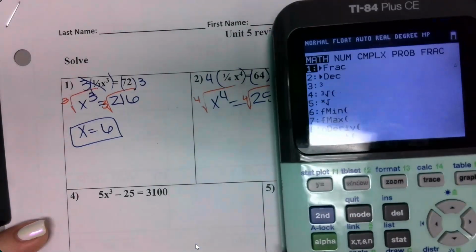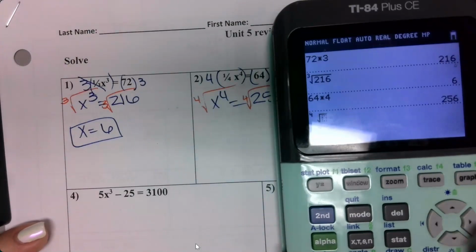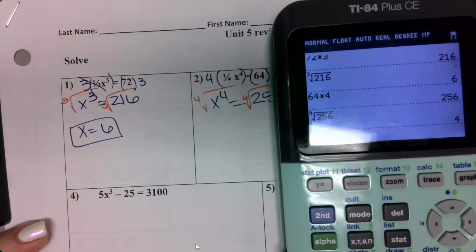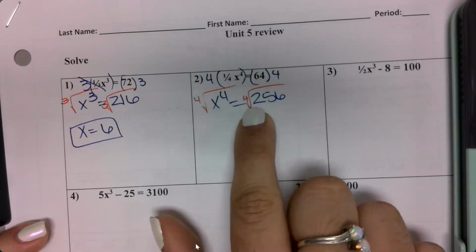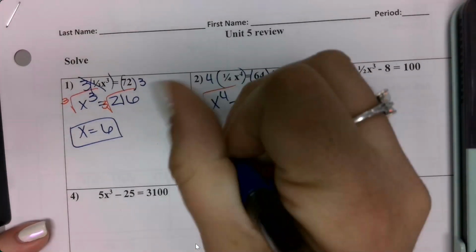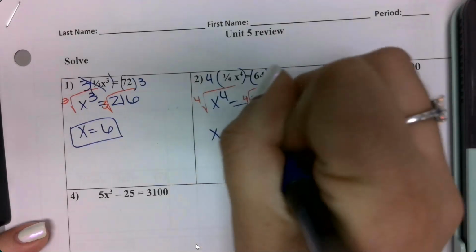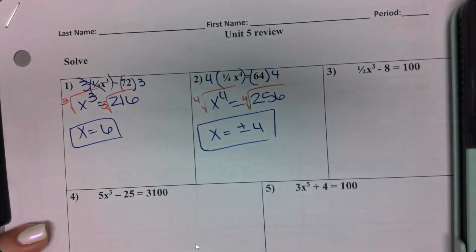I can go math, and then on this one, since it's a 4, I want to choose choice 5, type in the little 4, and then go 256. This gets me 4, but because I took the 4th root, remember this means I'm going to get a positive and negative 4. So whenever my exponents are even, I should have 2 roots.